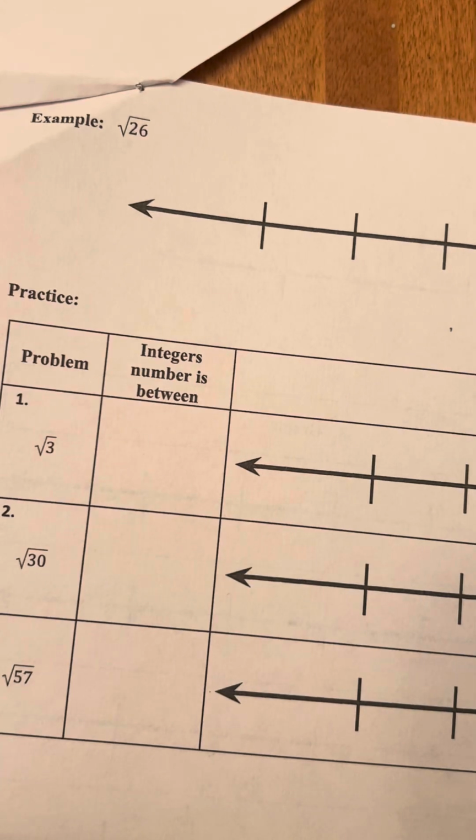Alright, everybody, I am here doing some square roots, and we're talking about how to estimate where they are on a number line. So we have an example here: the square root of 26. I have to think about perfect squares that are around 26.